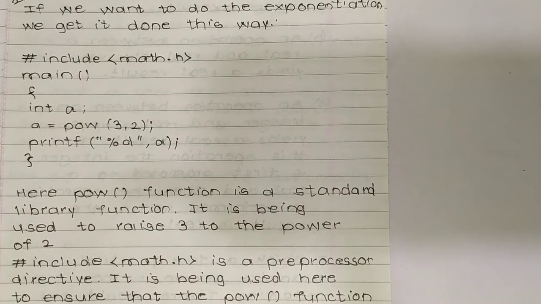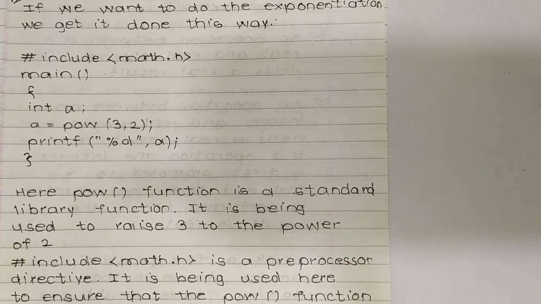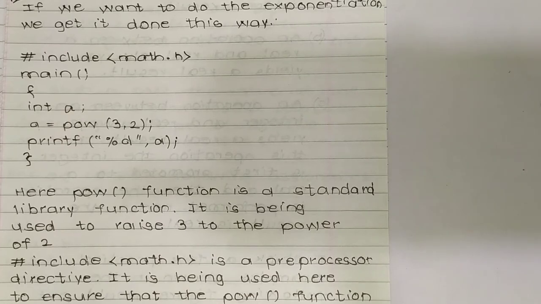Now, the first line is #include <math.h>. So here we are including a library, that is math.h. Then there comes a main function, which is compulsory. Now int a, that means a is an integer. Now a is equal to pow(3, 2).